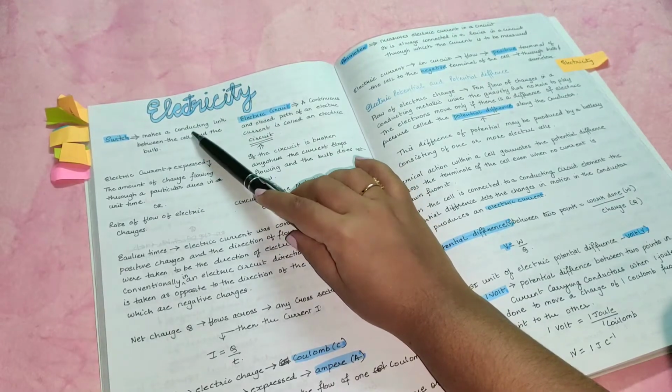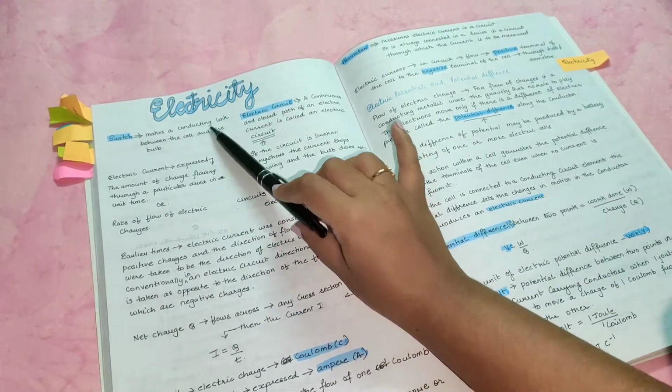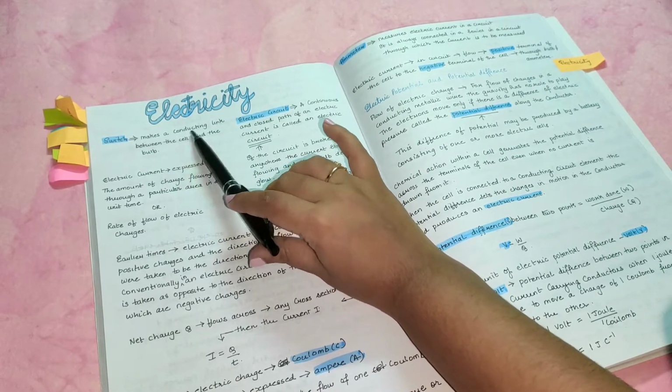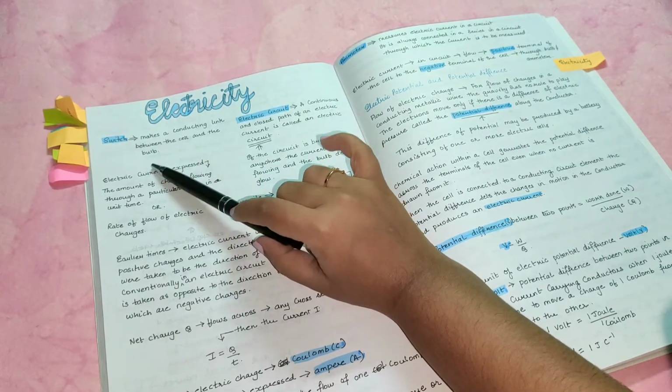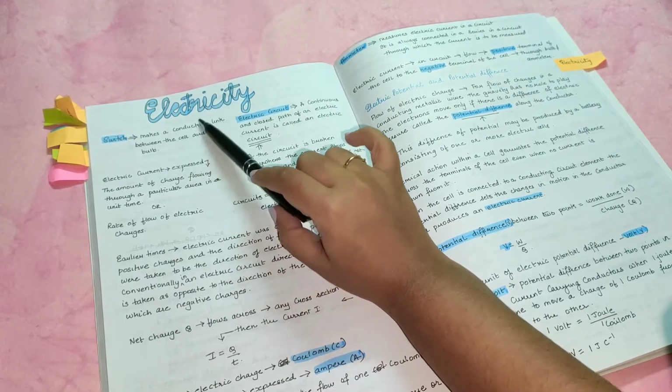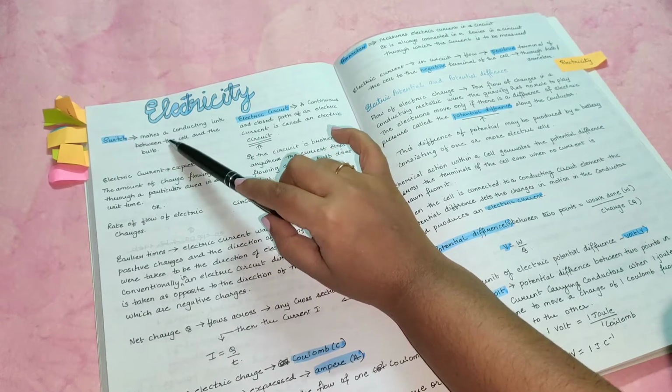Hi, today we'll be discussing the electricity chapter. At first, a switch makes a conducting link between the cell and the bulb. So this is the function of a switch.